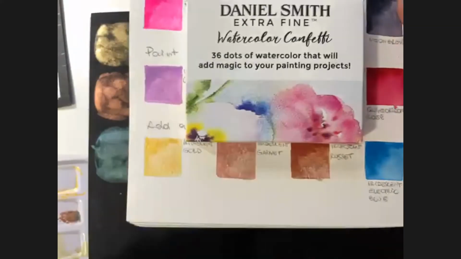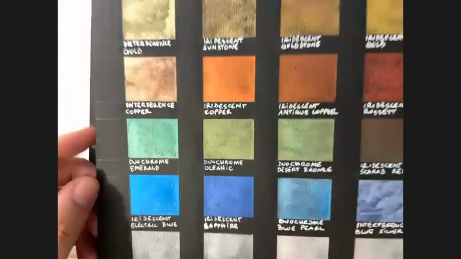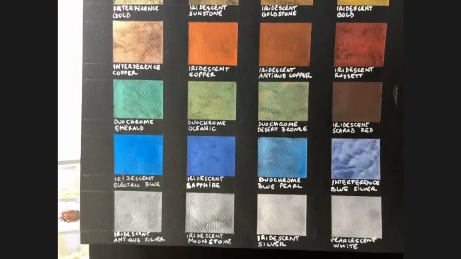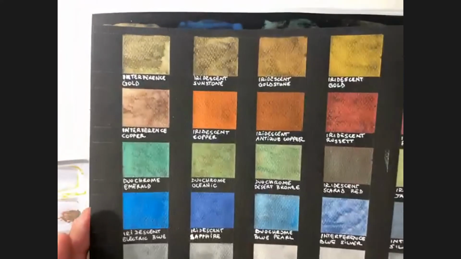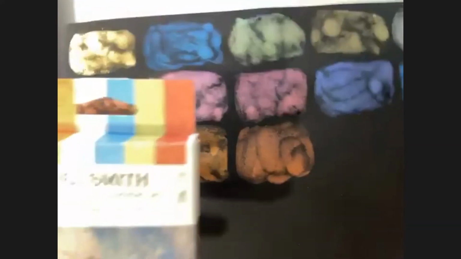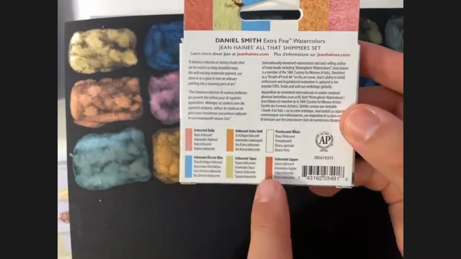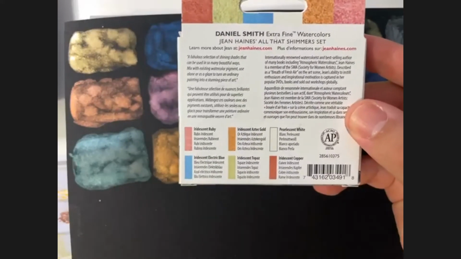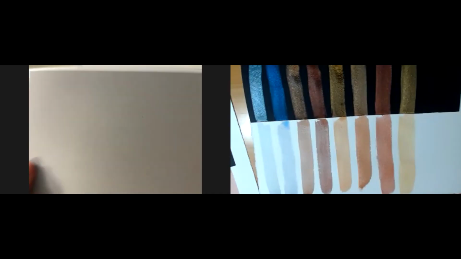Awesome. Got a question in Facebook world. And this is another palette with duochrome, iridescent and pearlescent. All the shimmers, with various pearlescent, iridescent colors. Beautiful set. Awesome. Thank you, Giovanni.